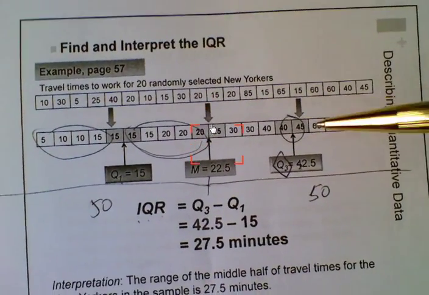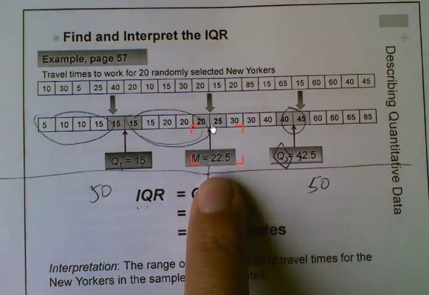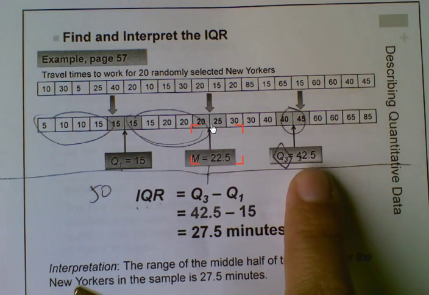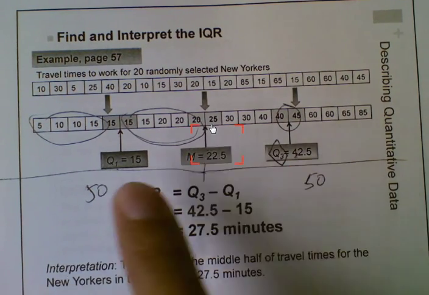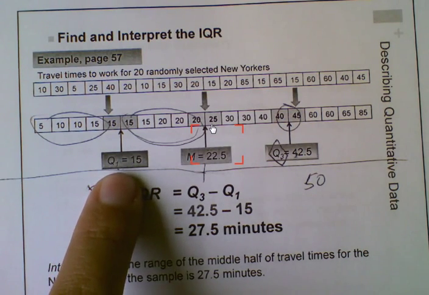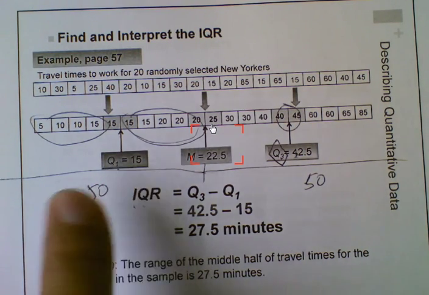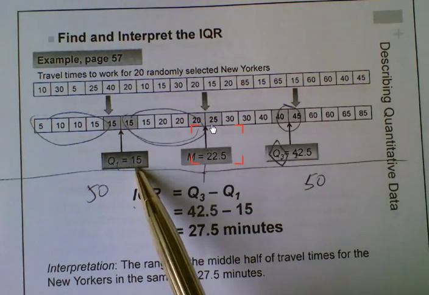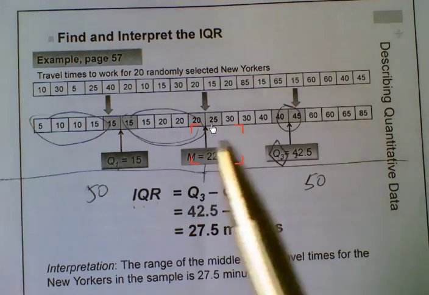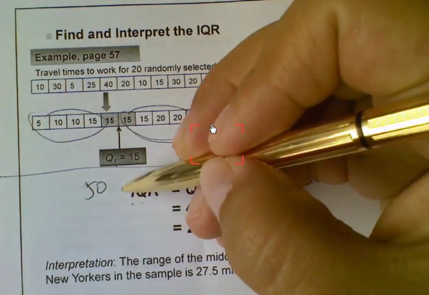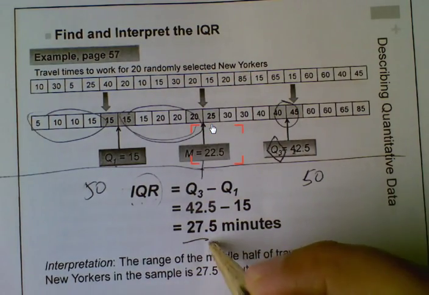So not only do you know that half of those New Yorkers commute for more than 22.5 minutes, you also know that a quarter of them, or 25%, commute more than 42.5 minutes. And you also know that a quarter of them commute less than 15 minutes. Or you can see it as, I know that 75% commute longer than 15 minutes. So that's a different way of looking at quartiles. But anyhow, the interquartile range is 27.5 minutes.